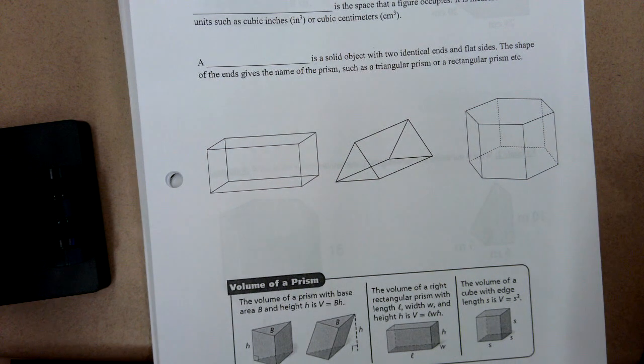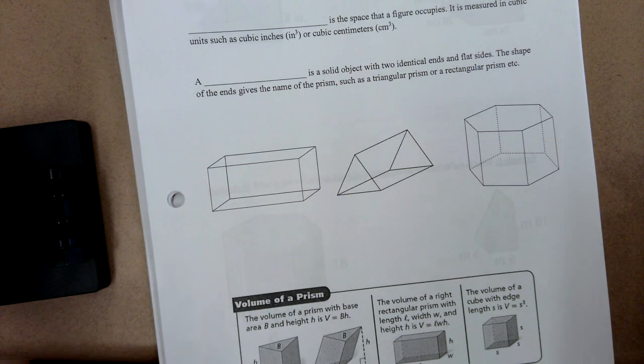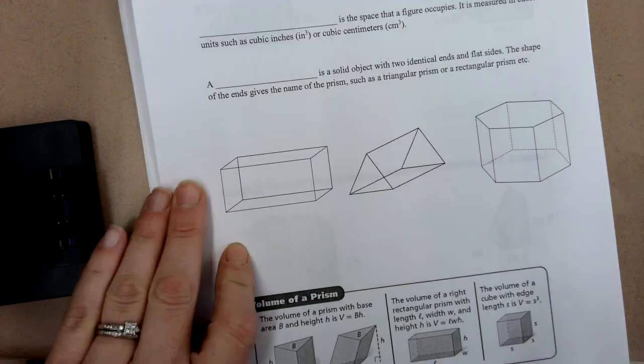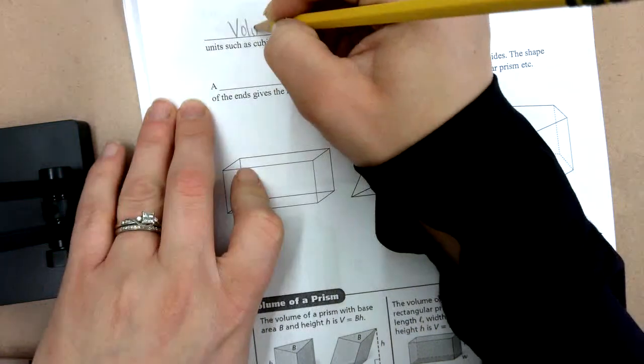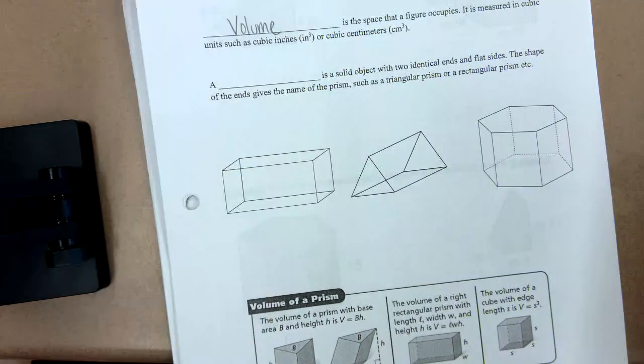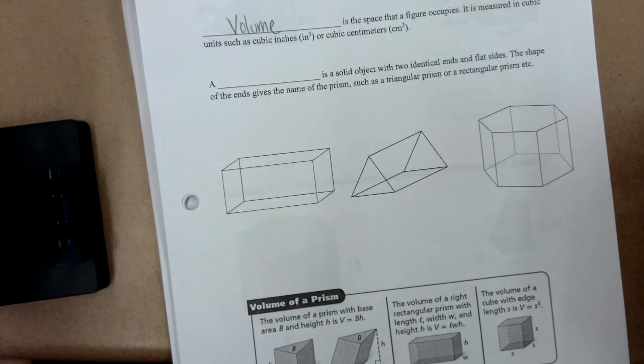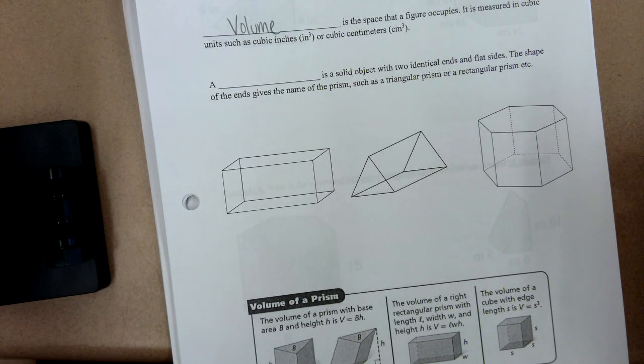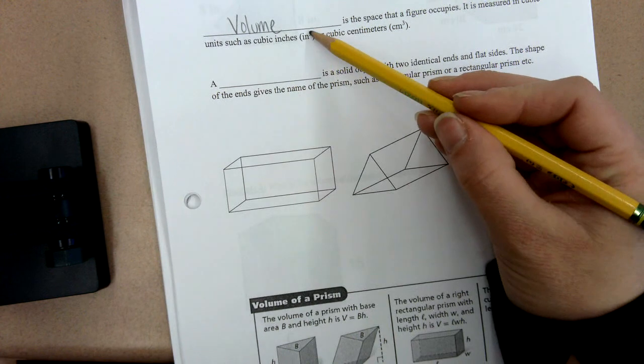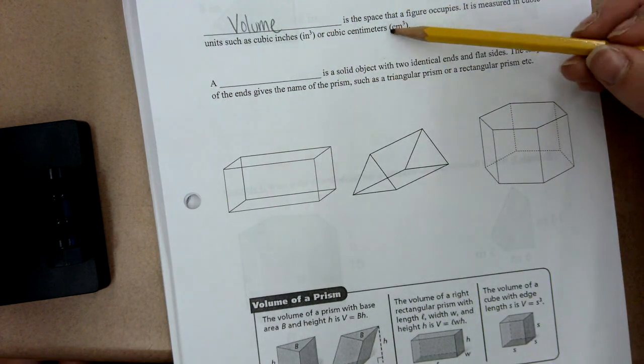Unit 10, volume of prisms and cylinders. So we're going to start with a couple definitions. The first one is volume. Volume is the space that a figure occupies. It is measured in cubic units such as cubic inches, or you can see inches cubed, or cubic centimeters, centimeters cubed.